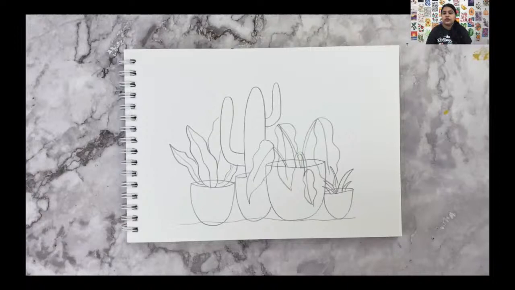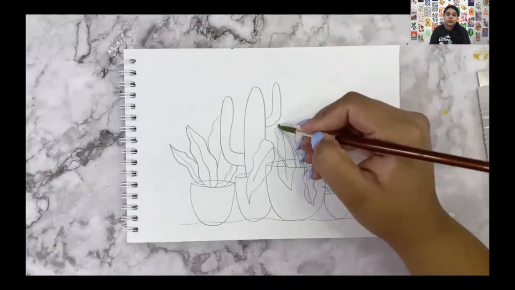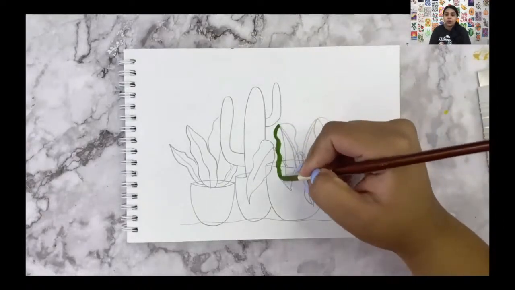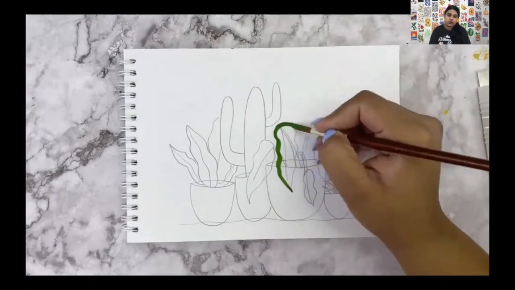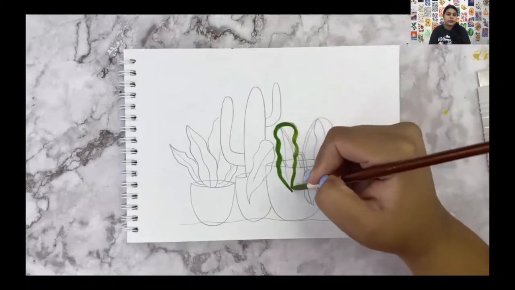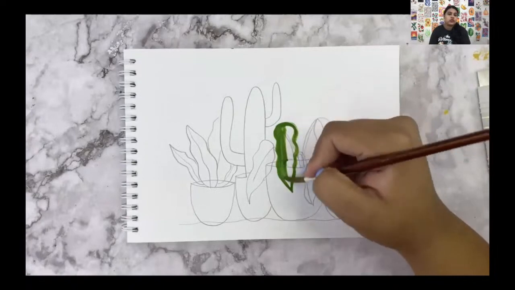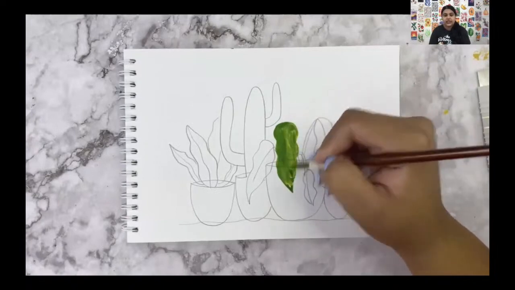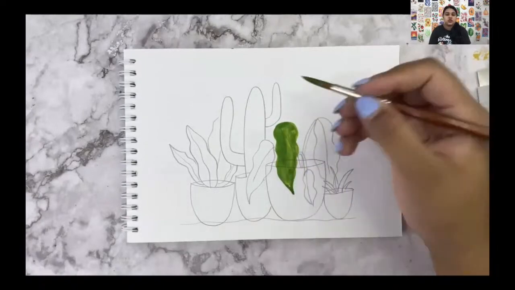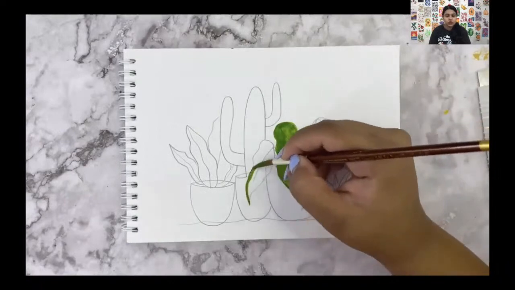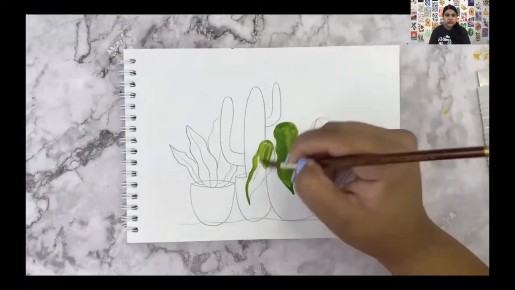Good. All right, so I can see all of you are ready to go with your painting process. So let's get started. Firstly, I'm going to take my medium green color, like I mentioned, and start to paint my middle pot, or the first pot I drew. The process I'm going to follow while painting is to always draw an outline and then start filling in with color. This makes the process of painting much easier. So always follow this process.